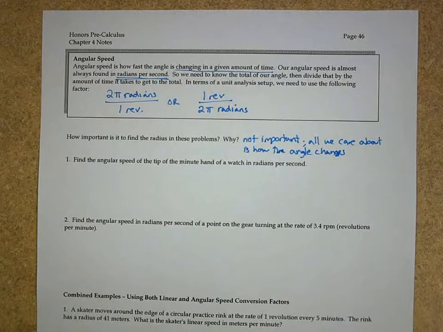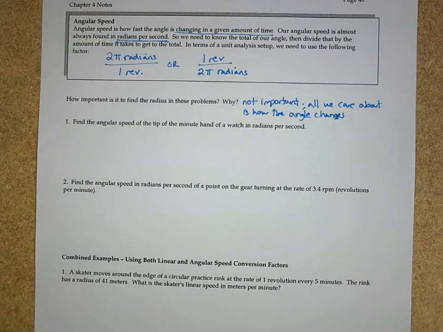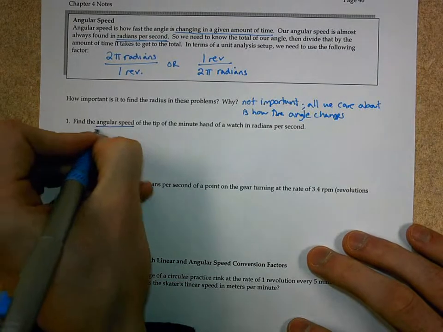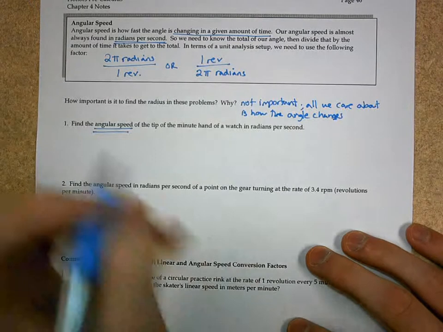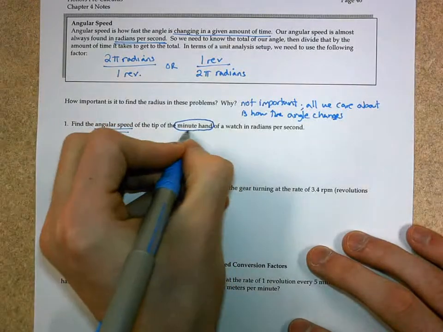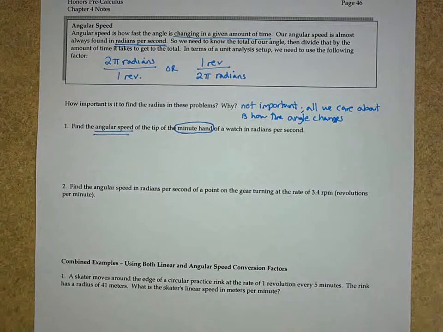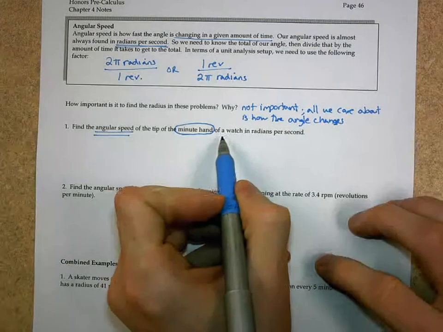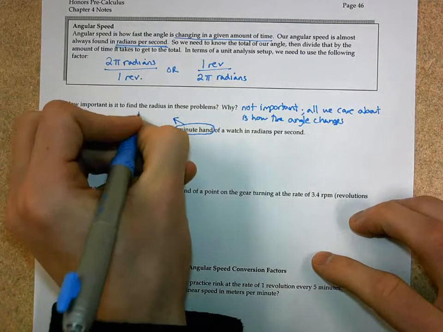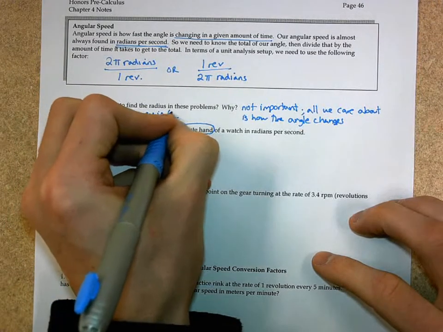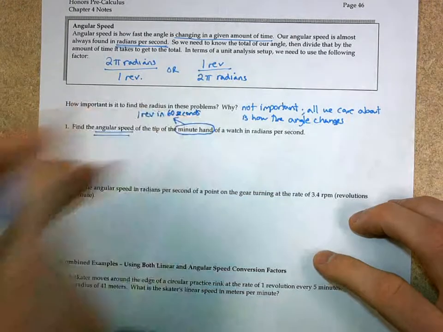So we want to find the angular speed of the tip of the minute hand of a watch in radians per second. So we're looking for angular speed. So I know I'm going to use this 2 pi radians over 1 revolution. And we're also going to use the minute hand of the watch. Now, there's one unwritten measurement in here that isn't listed, and it's the fact that we're using the minute hand of the watch, and the minute hand is going to make one revolution in 60 seconds.